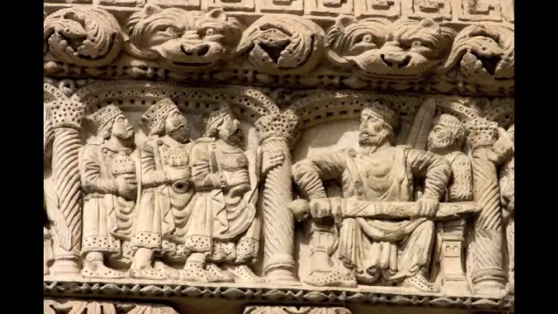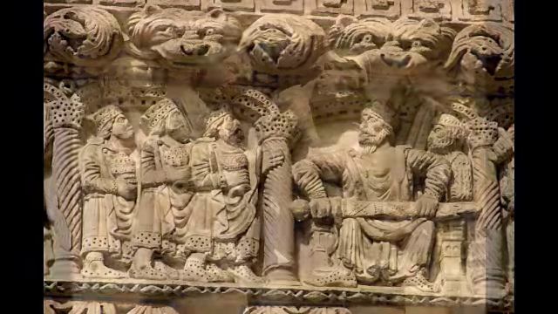Some Romanesque churches have a wealth of figurative carving. This is from Saint Trophime at Arles, and you can see King Herod very angry as he draws his sword while confronting the 3 wise men. And don't miss the grinning lions in the band up above.